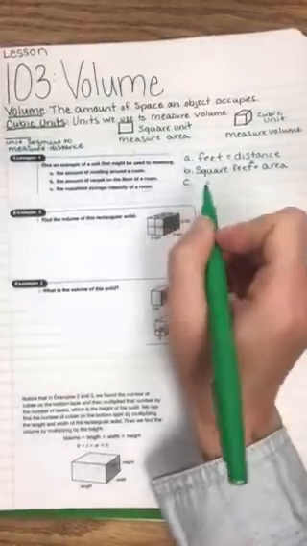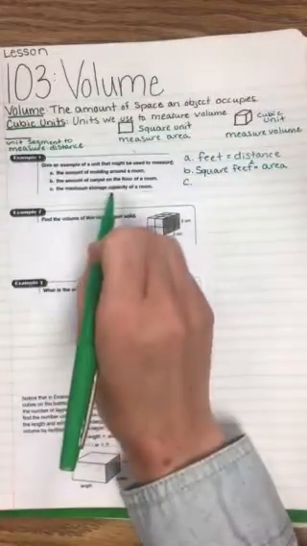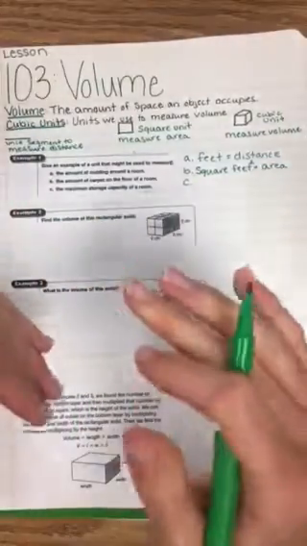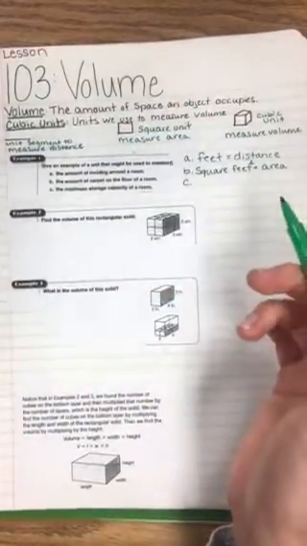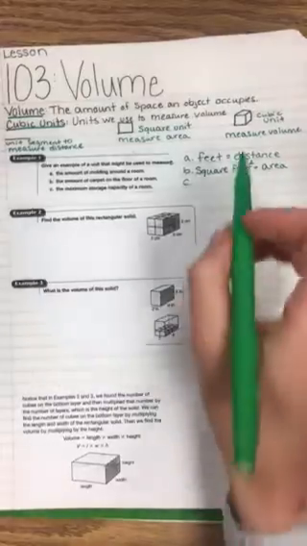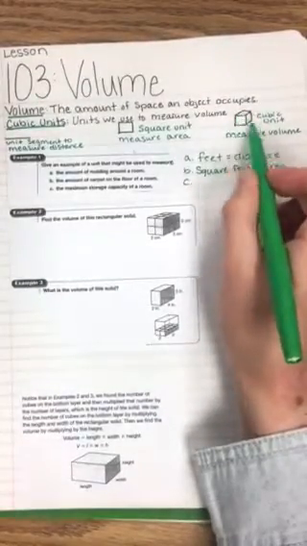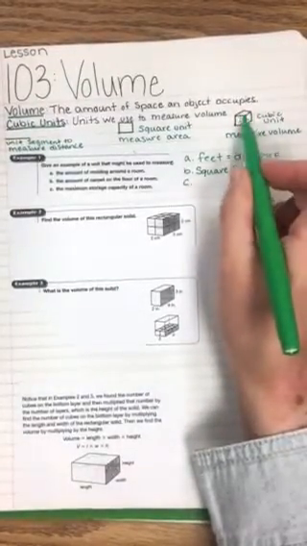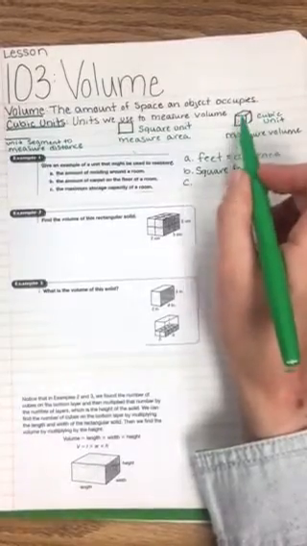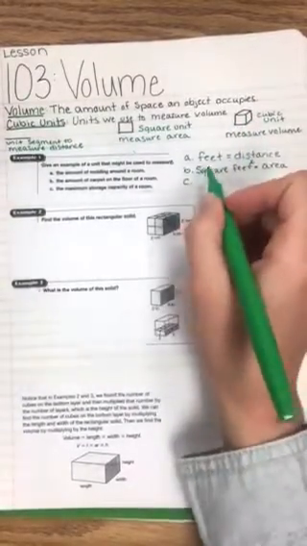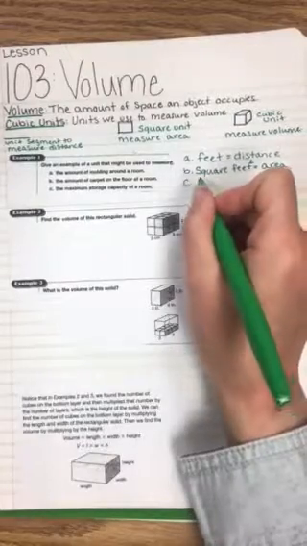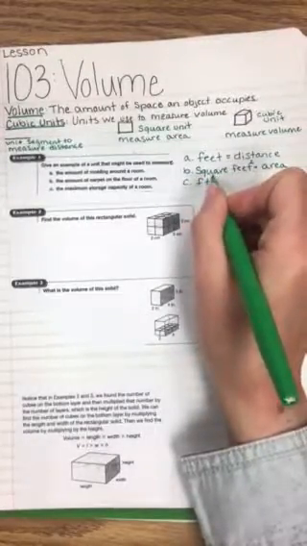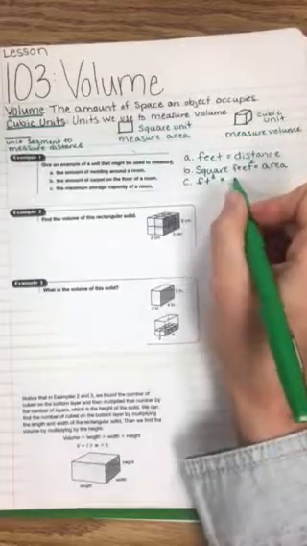And C, the maximum storage capacity of a room. That would mean, in that room, how many boxes could I fit? Say, pretend it was a storage unit. How many of these boxes that are cubes, right? Because it's a box, a 3D shape. How many boxes could I fit in that storage room? So you're going to use cubic feet or feet cubed, right? Because you're measuring volume.